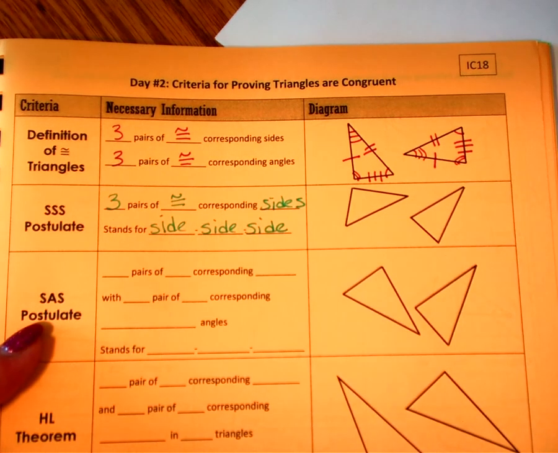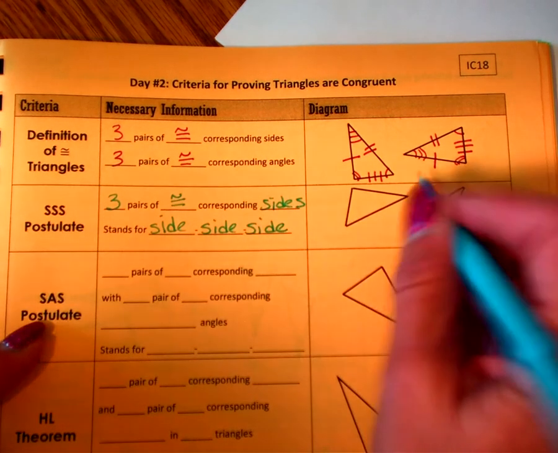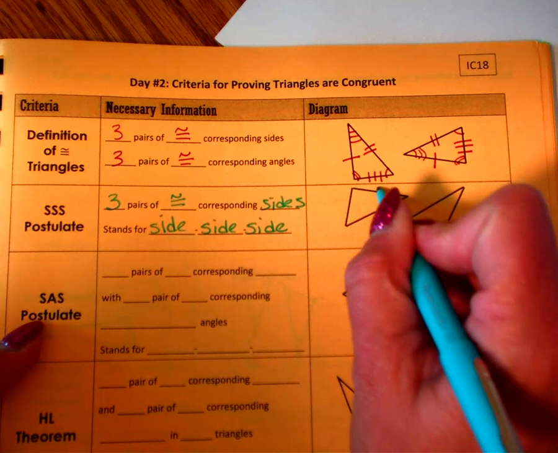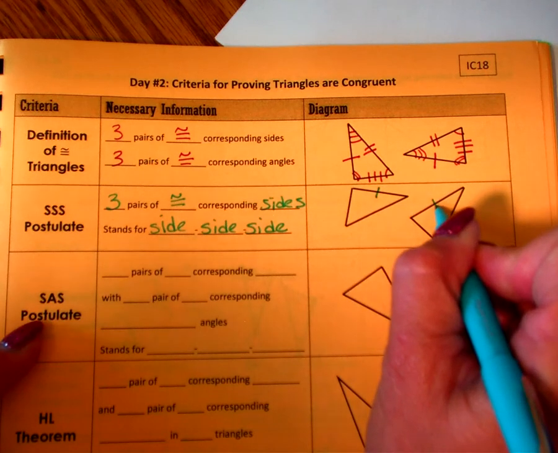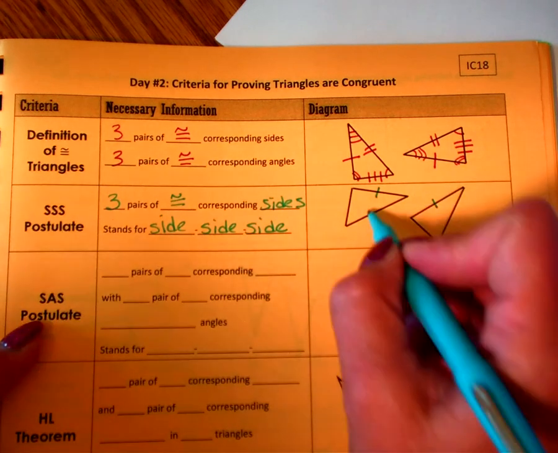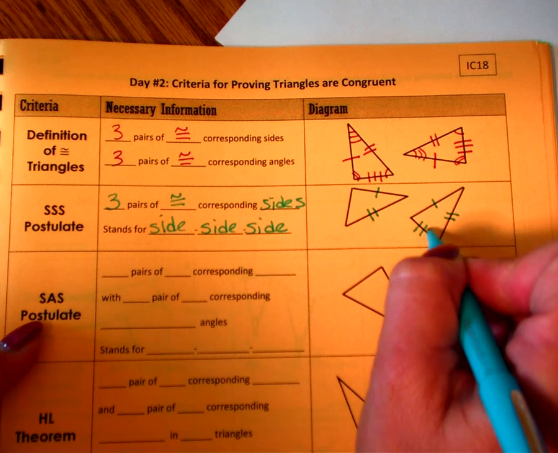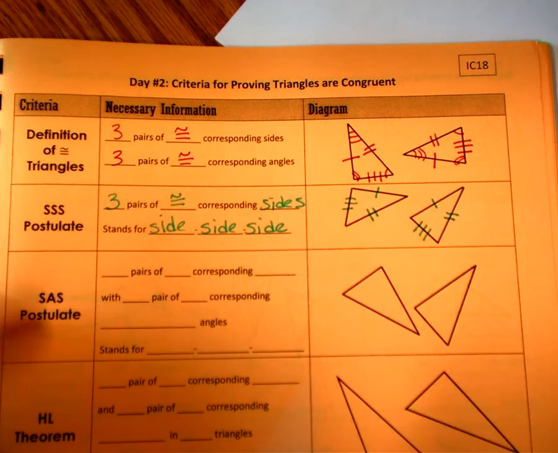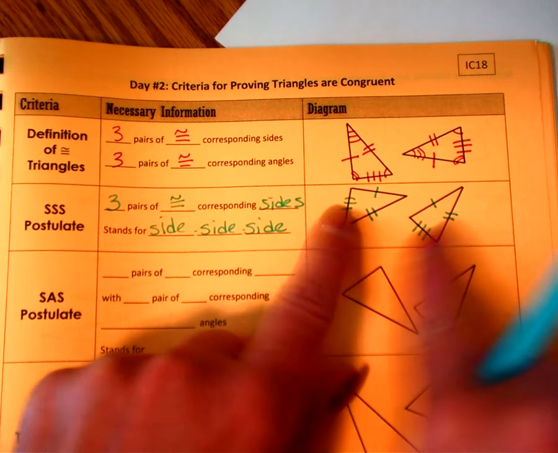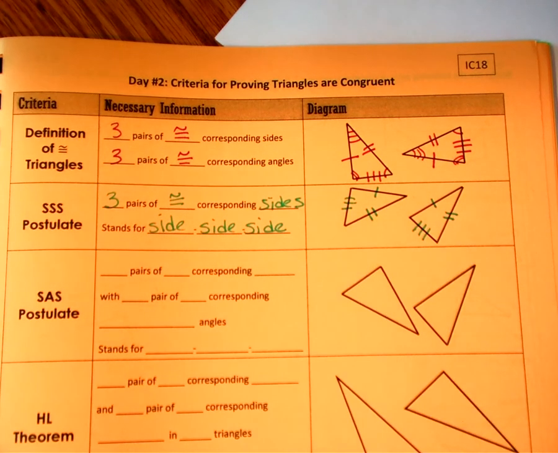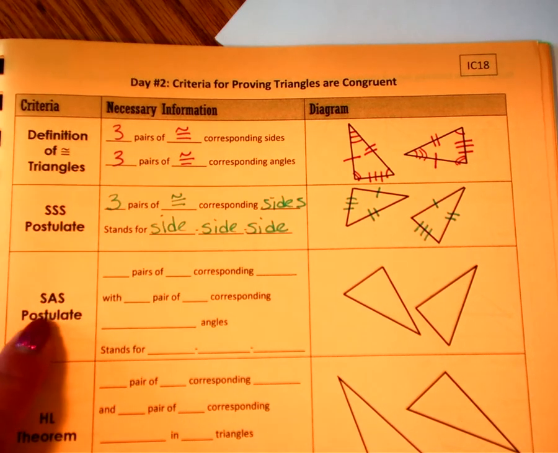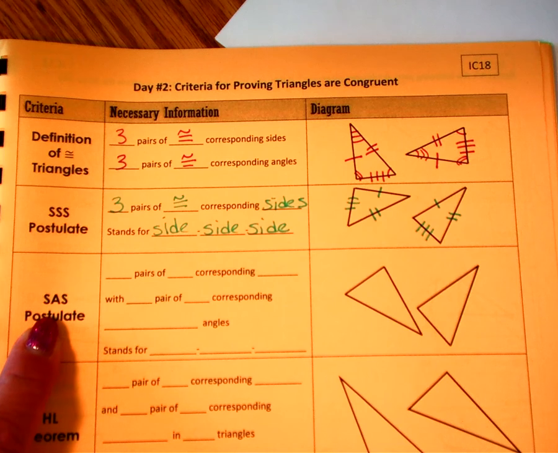Okay, so again, for example, if we have one side corresponding, a second corresponding, and a third are all congruent. So these are congruent, congruent, congruent. We have 3 pairs of congruent corresponding sides. So that would make the side, side, side postulate. Okay, so any guesses what SAS stands for?